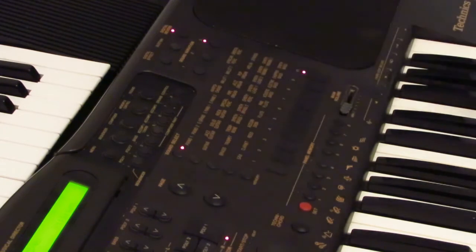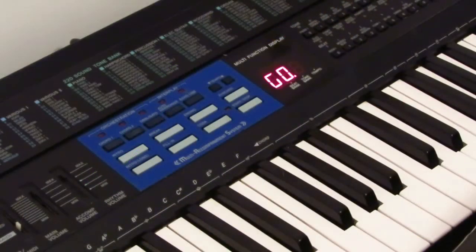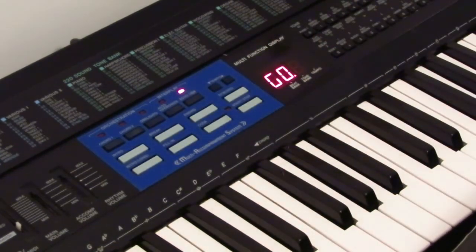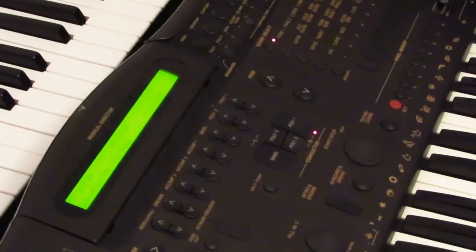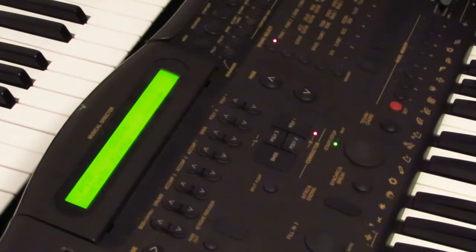If I press start stop on the 1000 to start the rhythm, of course the 1000 is not outputting anything, and the rhythm on the 470 does not start. If I set the 470 to external clock mode by pressing echo line, I can start the rhythm from the 1000. I can also stop it like so.